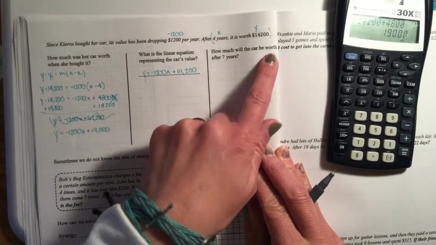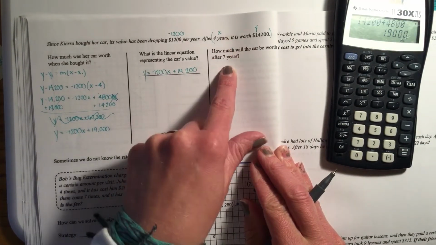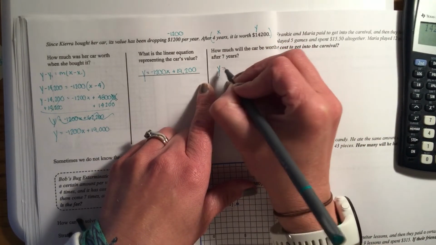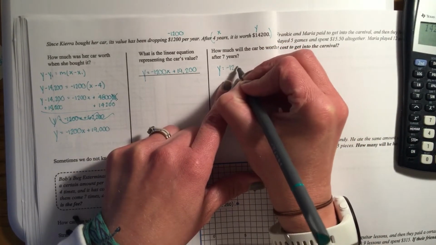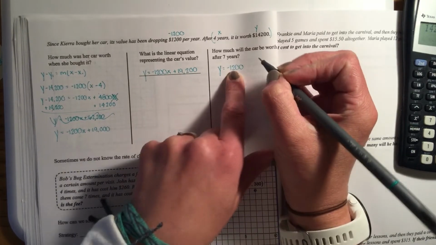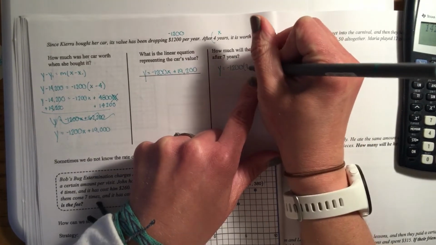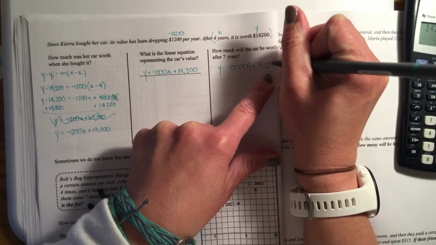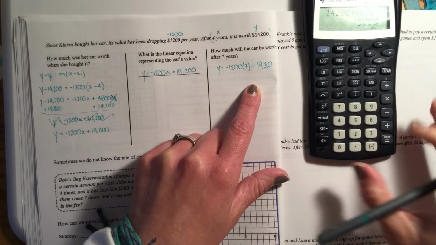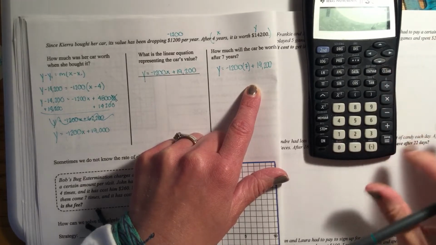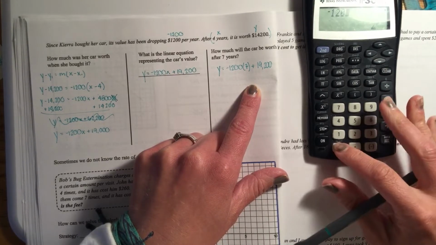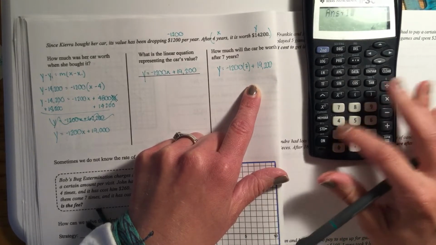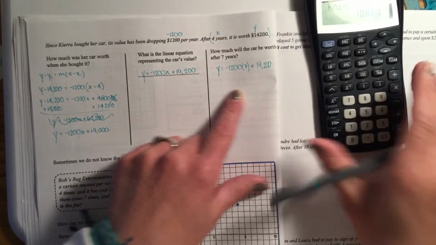How much will the car be worth in 7 years? So remember, x is our years. So I want to know what y is going to be. And this is going to keep on decreasing by $1,200 for 7 years. And we started at 19,200. I know that you guys could figure this out. I'm just going to put this all in one big equation, times 7, and then plus 19,200.